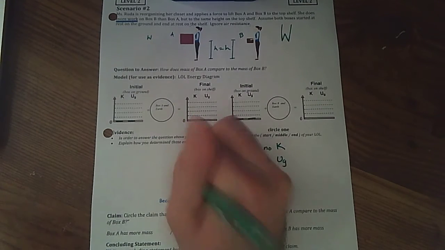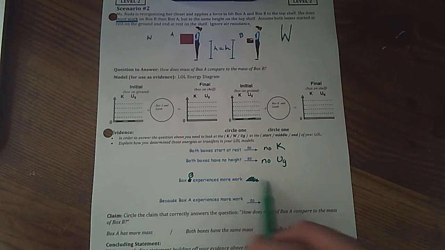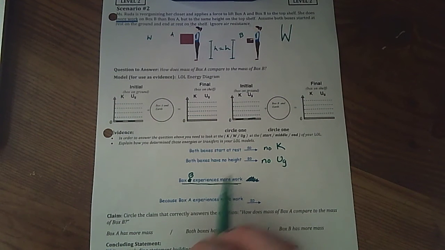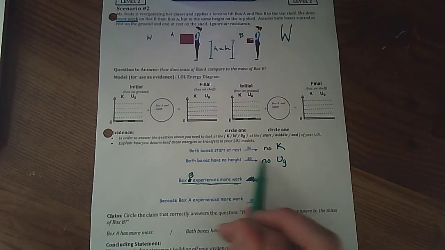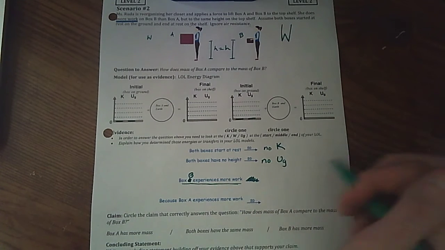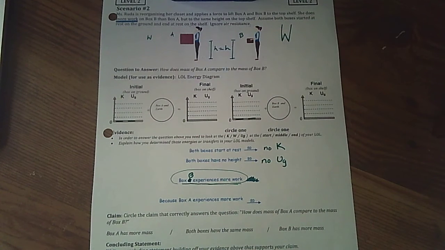All right. Box B experiences more work, right? And this is a little tough because it's like, okay, so what does that mean? Well, that is the model right there. A lot of times there's some information that allows us to know what energy is, and in this case, it's just telling us that Box B has more work. So that's all we need to have here. There's really no need for a physics concept.